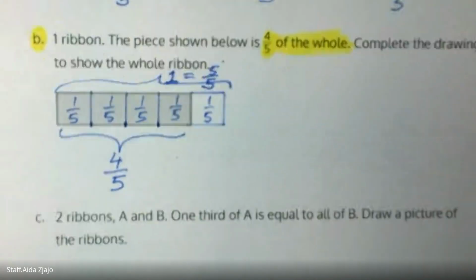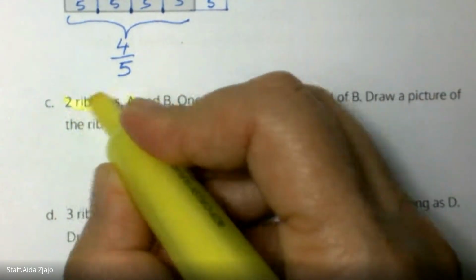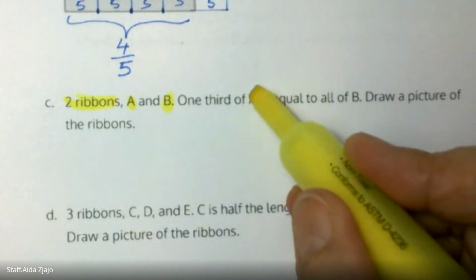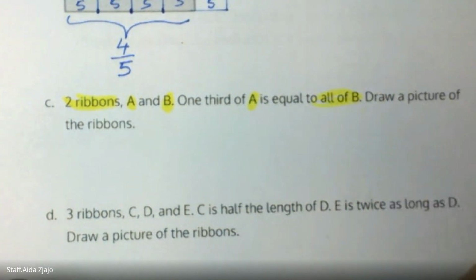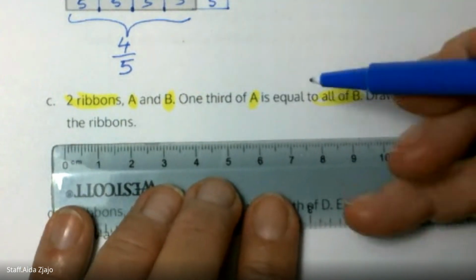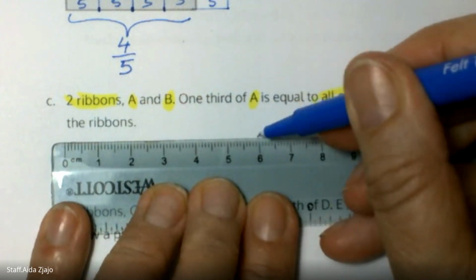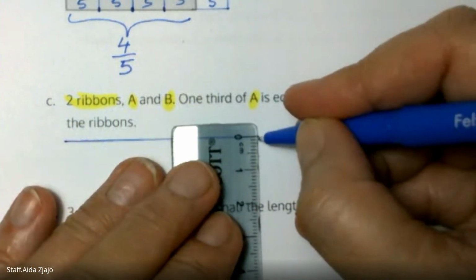Next, 2 ribbons, ribbon A and ribbon B. 1/3 of A is equal to all of B. So if you think about it, let's have A be 6 centimeters.